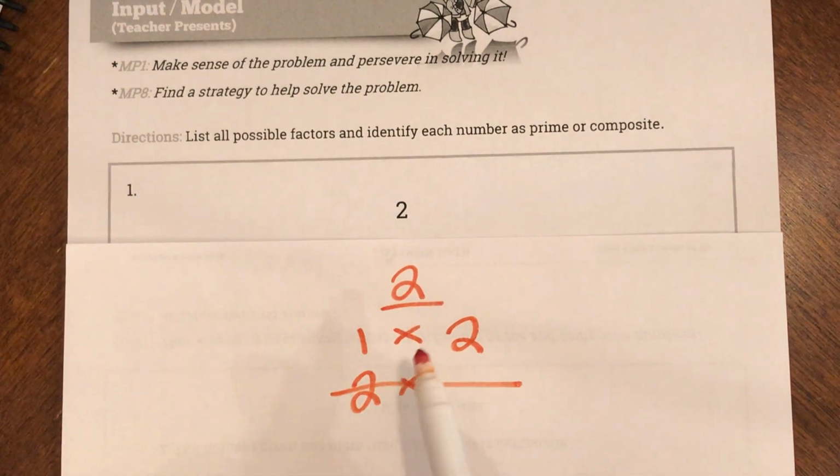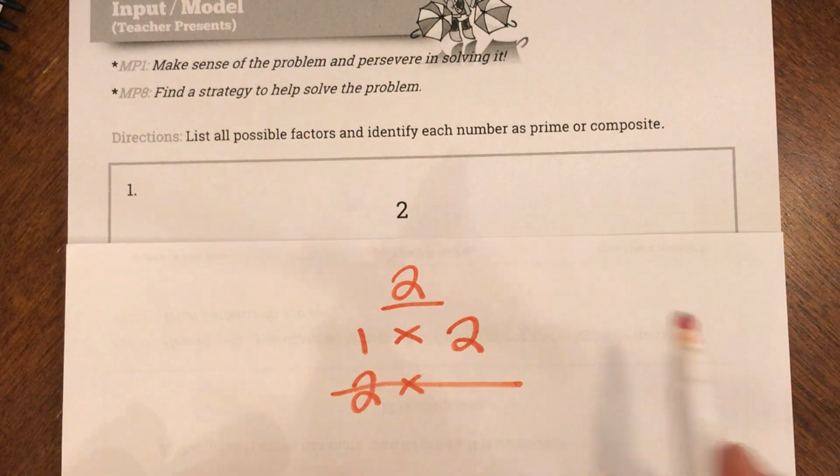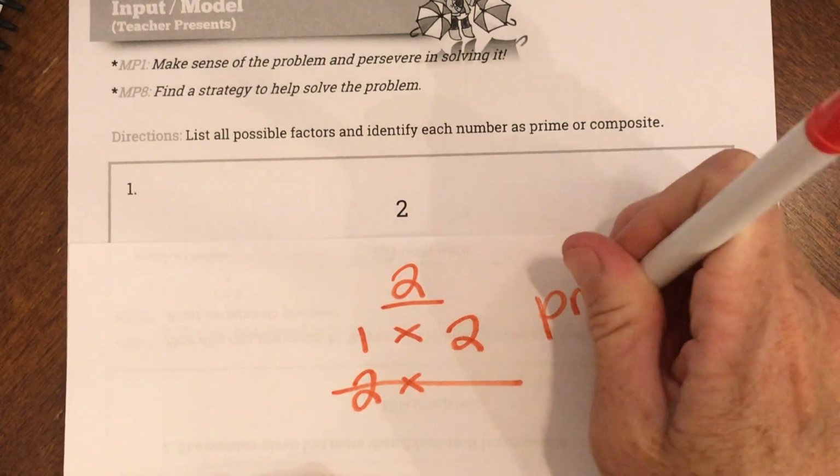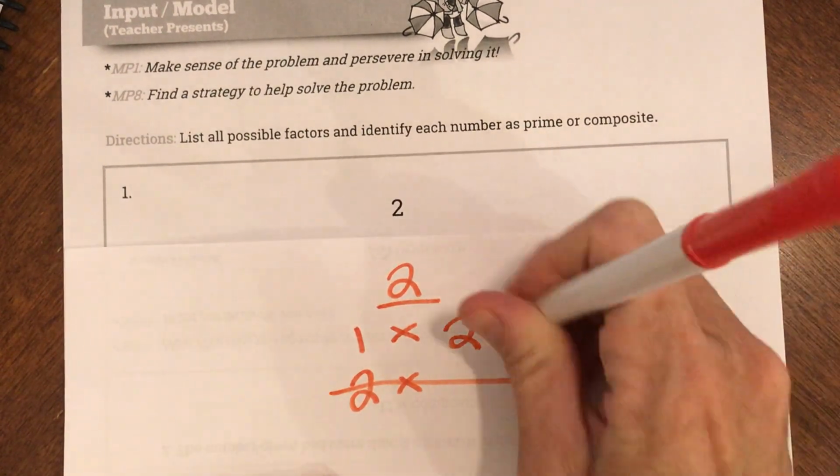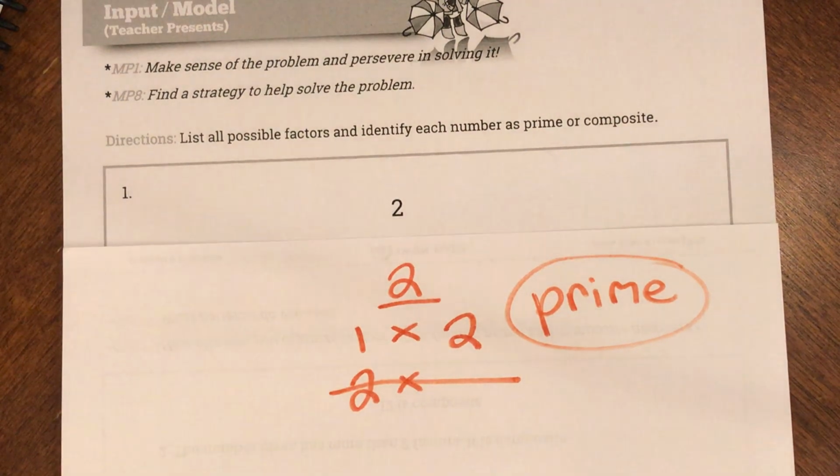So if you notice, my only factors are 1 and 2, which makes this a prime number. Okay, let's look at another one that might not go so fast. Here's my next one, and my number is 12 this time.